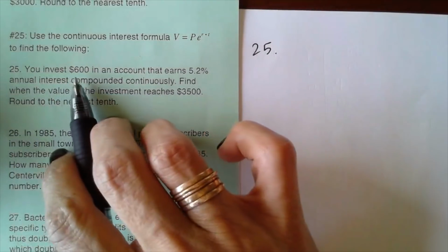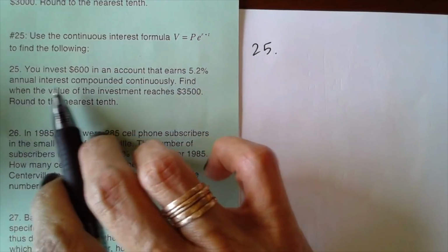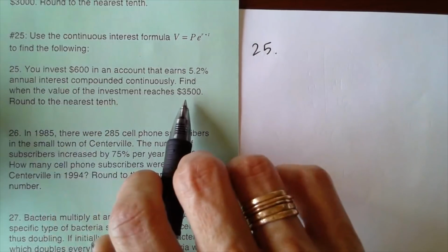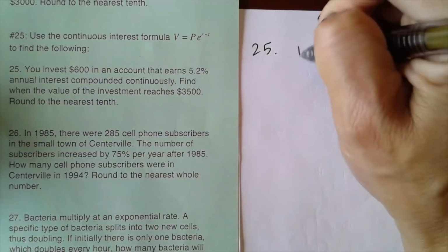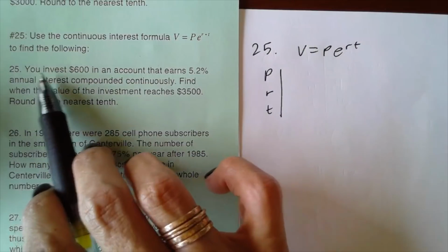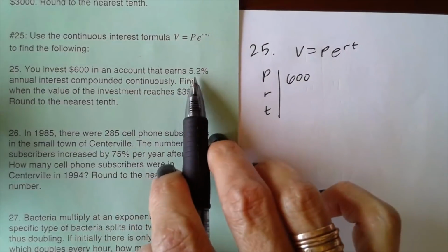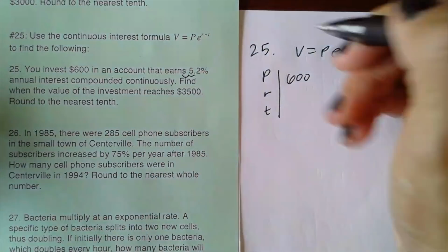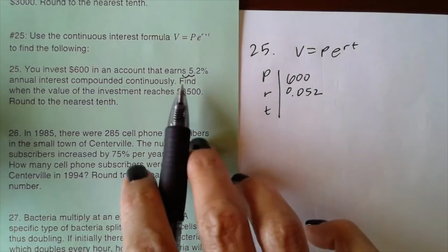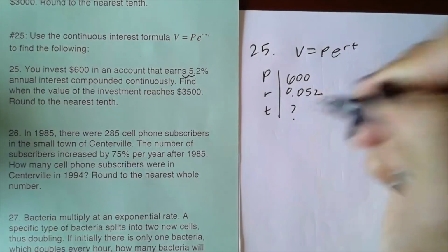For 25, you invest 600 in an account that earns 5.2% annual interest compounded continuously. Find when the value of the investment reaches 3,500. So this time we're using V equals PE to the RT. The amount we're investing, 600, is our P. The 5.2%, we're going to move the decimal 2 to the left. It says find when the value of the investment reaches 3,500, so we're solving for T.